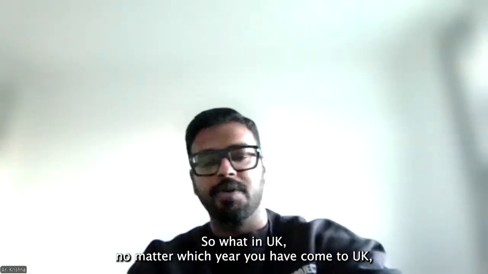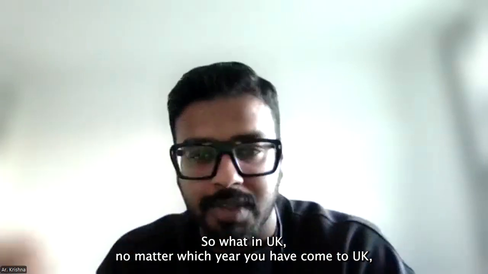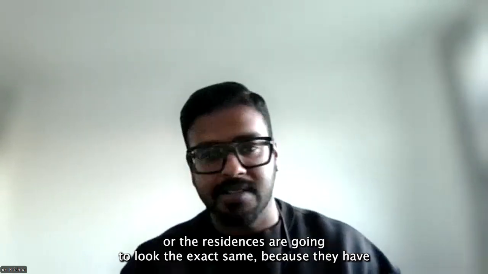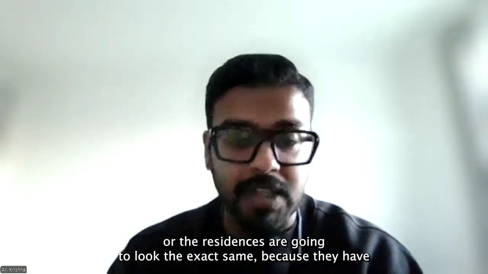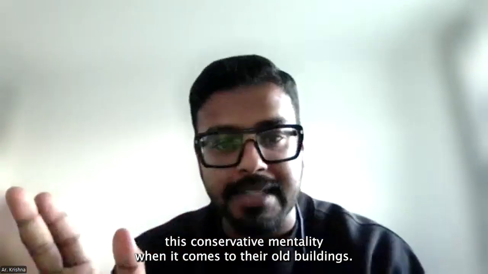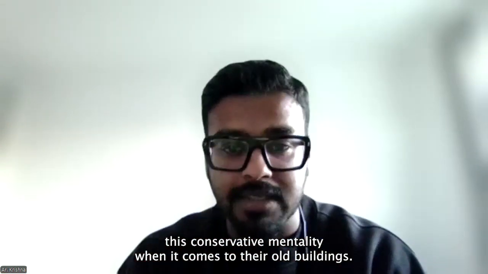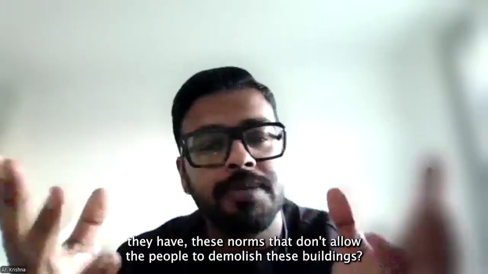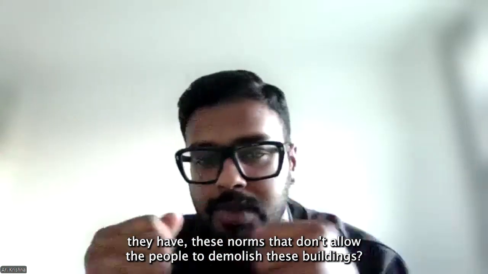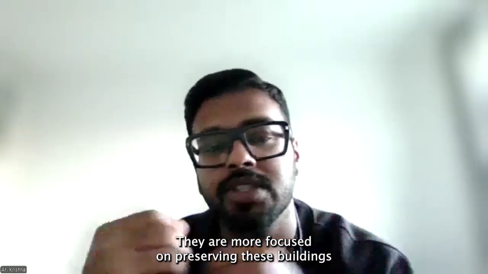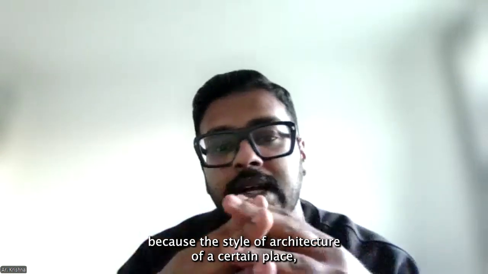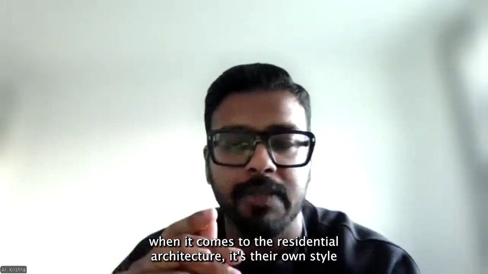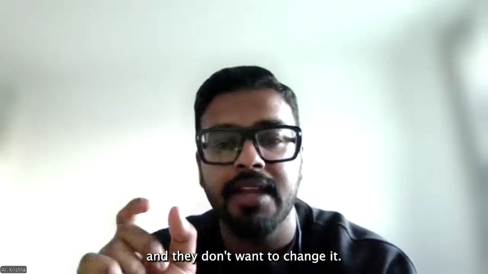So, what's in UK? No matter which year you have come to UK, even 10 years back or 10 years from now on, I'm pretty sure the buildings or the residences are going to look the exact same because they have this conservative mentality when it comes to their old buildings. So even the residential buildings that are really old, they have these norms that don't allow the people to demolish these buildings. They are more focused on preserving these buildings because the style of architecture of a certain place, when it comes to the residential architecture, it's their own style and they don't want to change it.